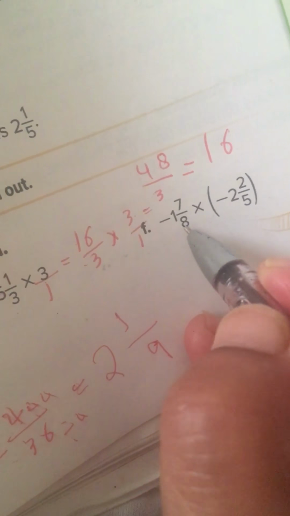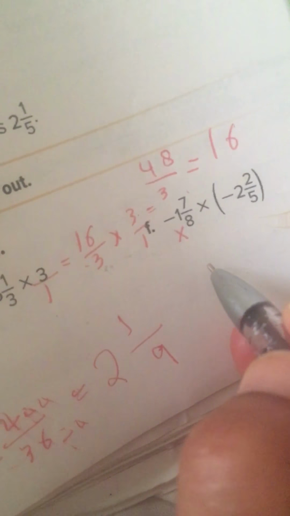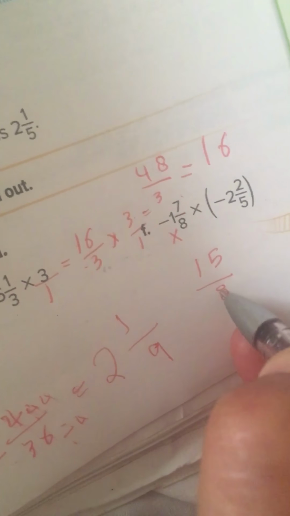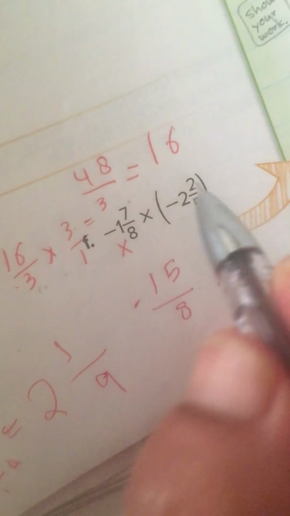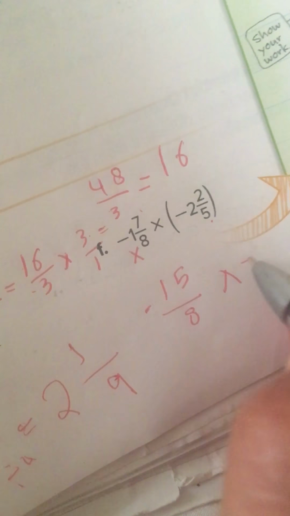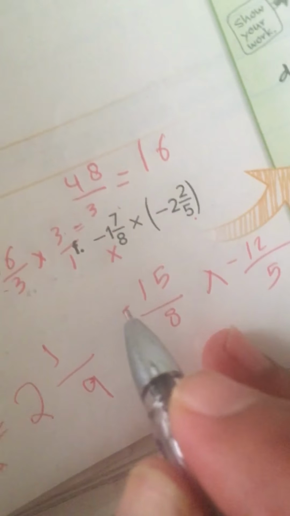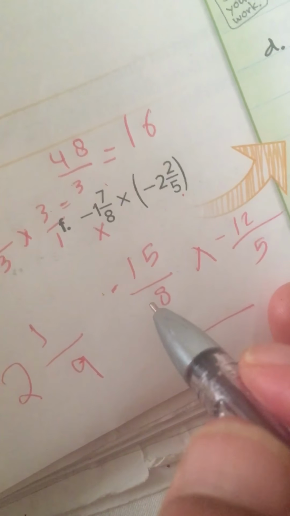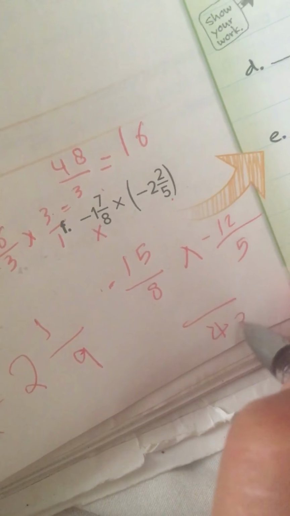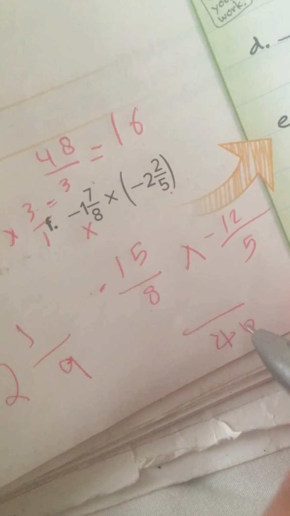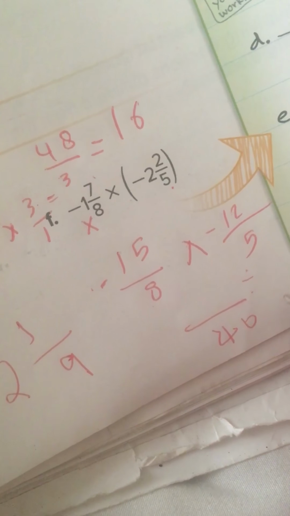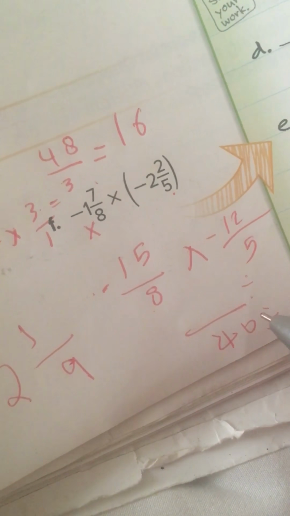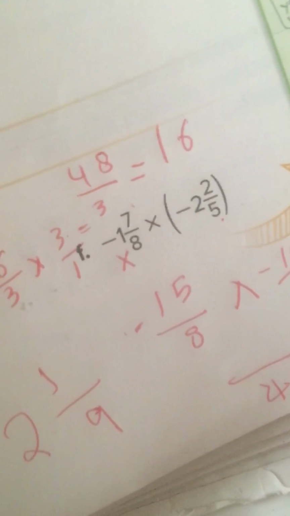Multiply. Minus 1 times 8 is minus 8, plus 7 is 15. Don't forget to write minus. Minus 2 times 5 is negative 10, plus 2, minus 12 over 5. Minus times minus is positive. Now I can multiply. 5 times 8 is 40. 12 multiplied by 15. Write the answer and simplify by 2 or by 5. Check your answer.